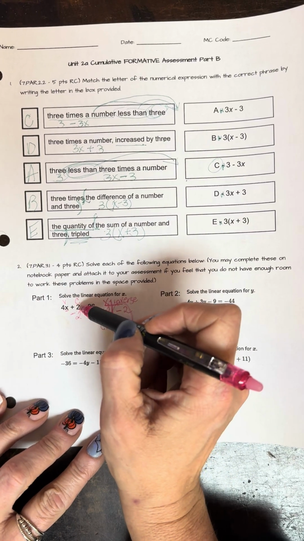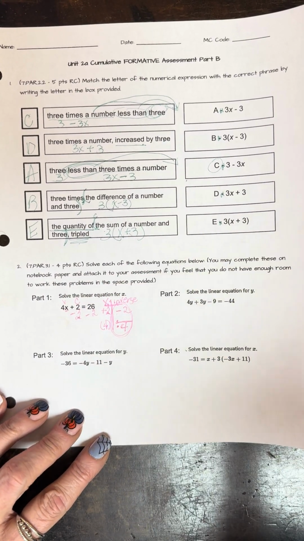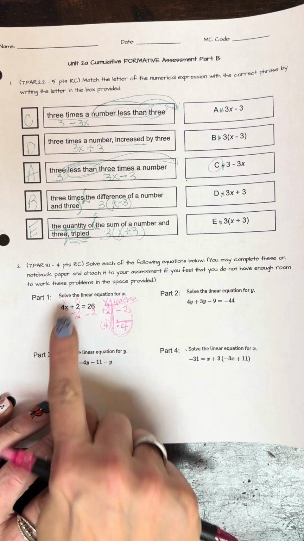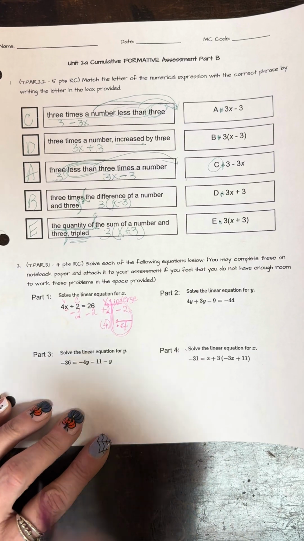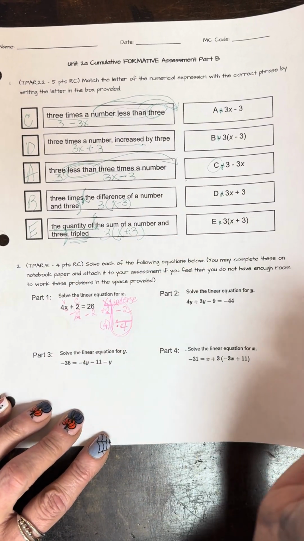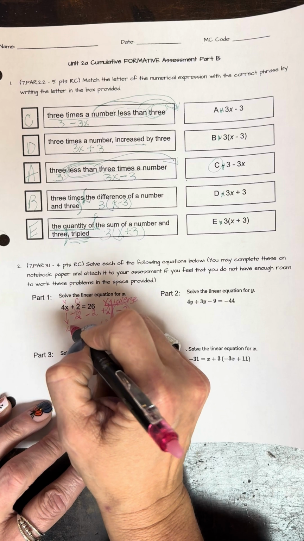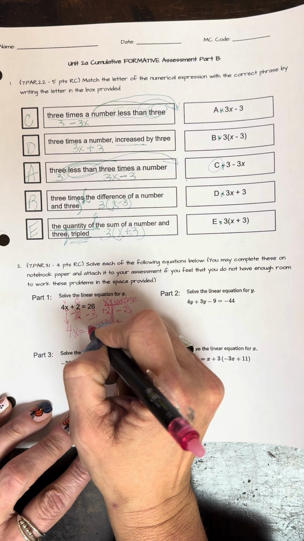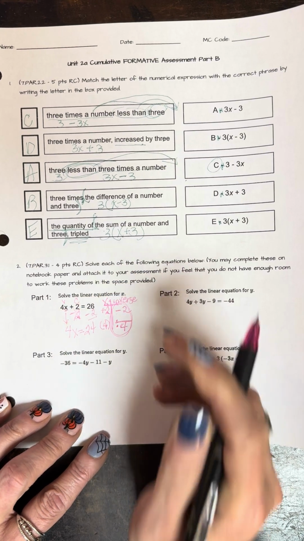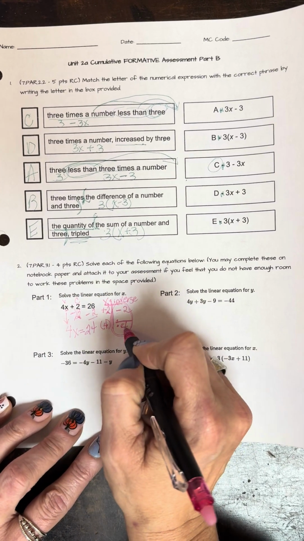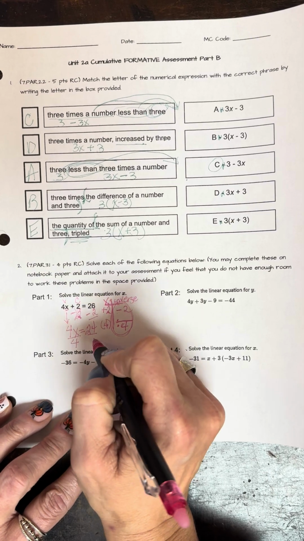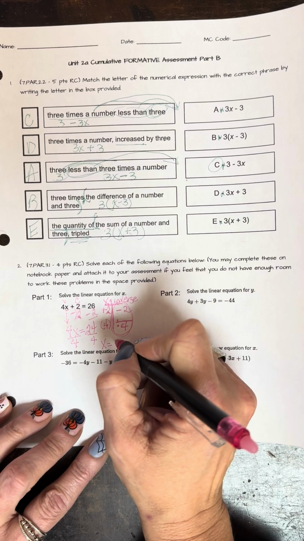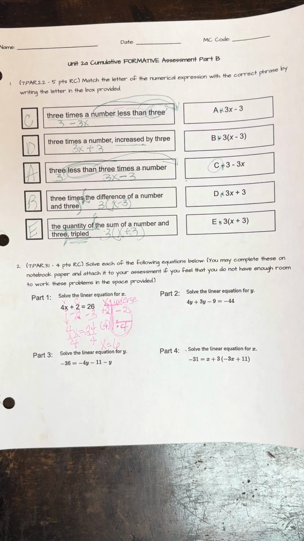I tell students all the time, if I take off my right shoe, I'm going to take off my left shoe. I got to go to the right of the equal. Whatever I do on the left of the equal sign, I got to do on the right, and vice versa. This zeroes out. Bring down your 4x equals 26 minus 2 is 24. Now I divide by 4, and x is going to equal 6.